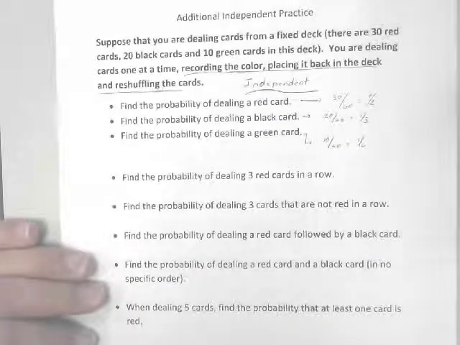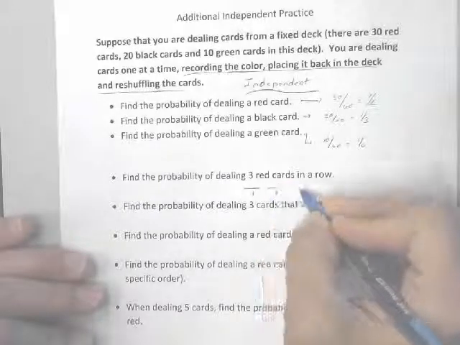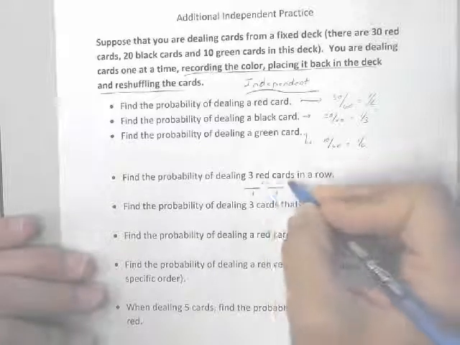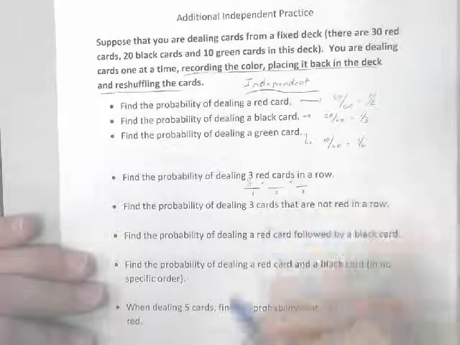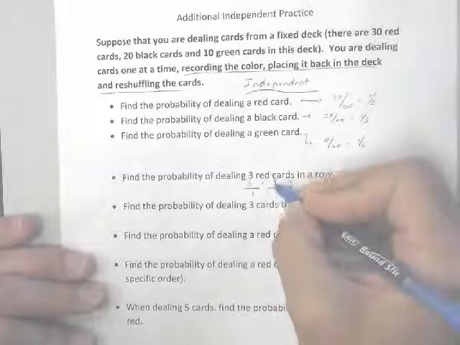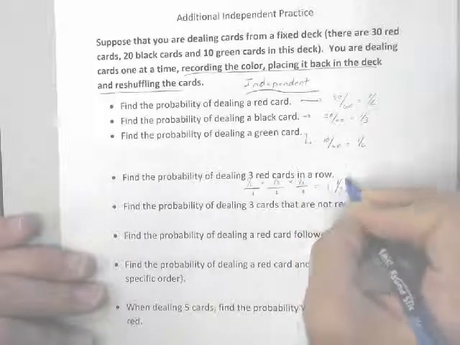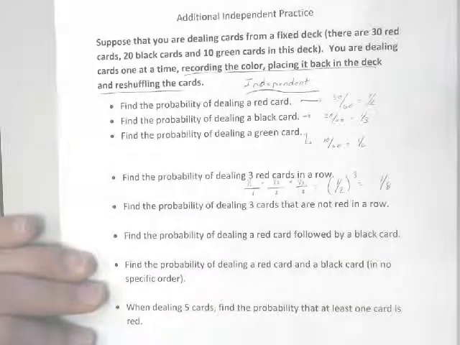So now, find the probability of dealing 3 red cards in a row. Well, that means that the first card has to be red, and the second card has to be red, and the third card has to be red. You remember that AND means multiply. And the probability the first card is red is 1/2. And because these are independent, it's going to remain 1/2 all the way through. So it's really just 1/2 to the third power, which is 1/8, or 0.125.